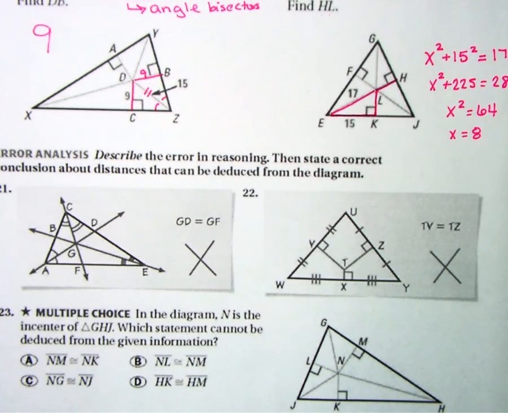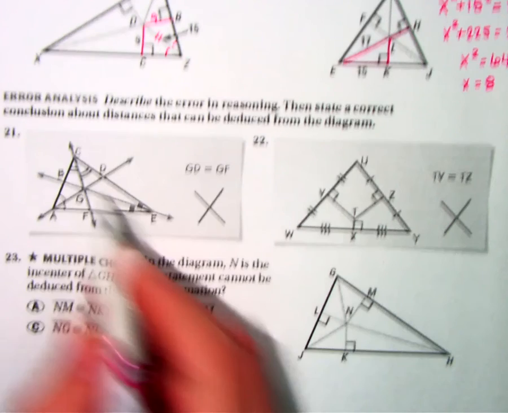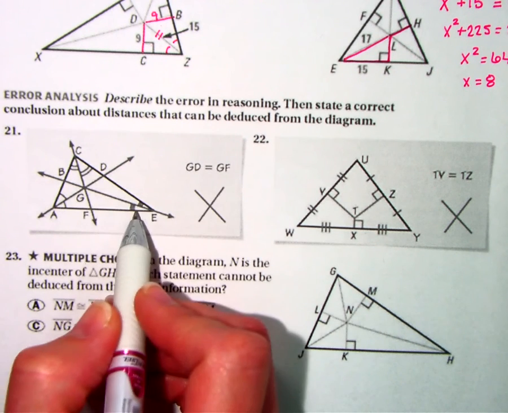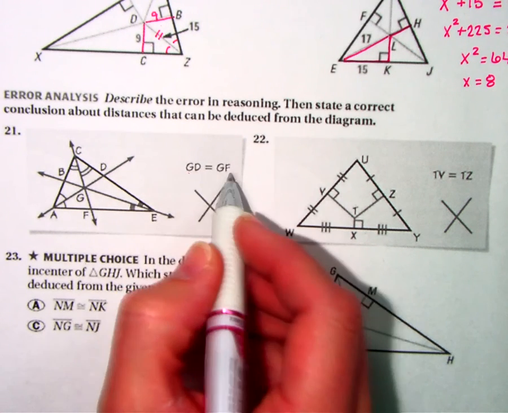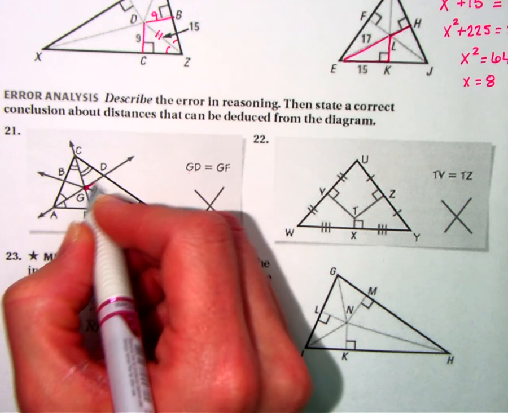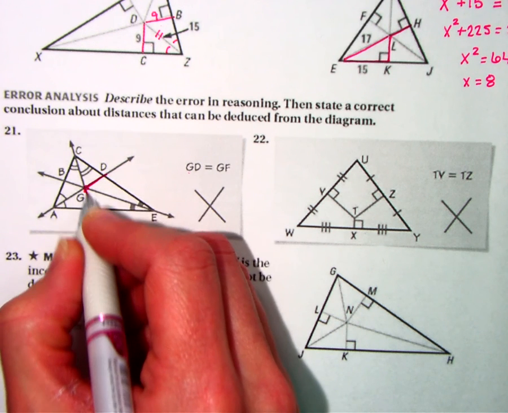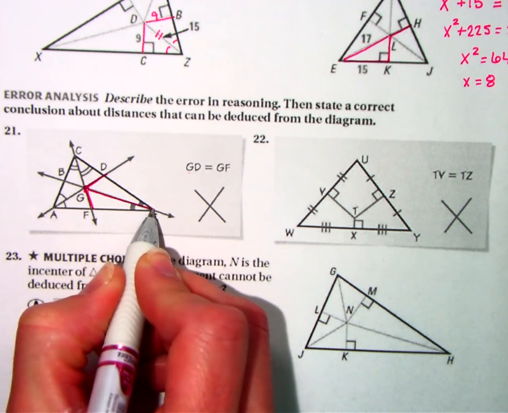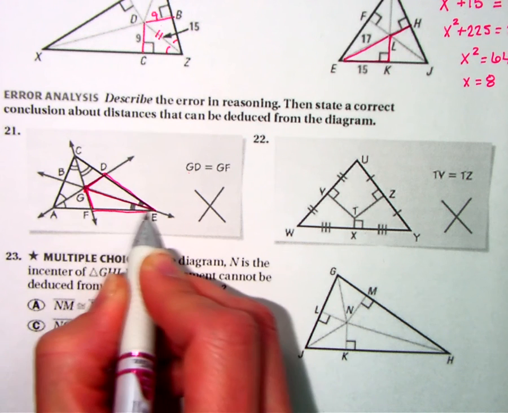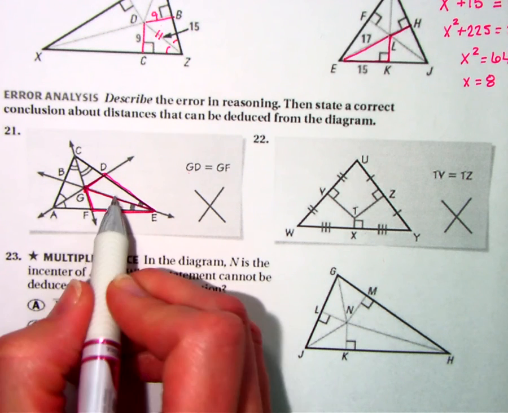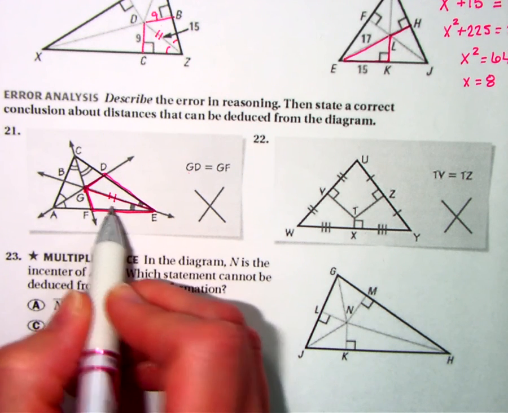Okay, going down to numbers 20 and 21. Again, we're still looking for congruent triangles. If you can show the triangles are congruent, then you can go ahead and set things equal. You can use the Pythagorean theorem, or you can say, yes, it is a bisector, or it's a perpendicular bisector. So here, what happened was we put the angle bisectors in place, and then someone said that GD and GF are the same length. So GD would be right here. GF is right here. The two triangles that those two are a part of are here and here, and there is not enough information to prove that these two triangles are congruent.